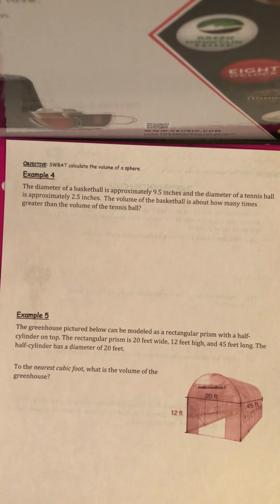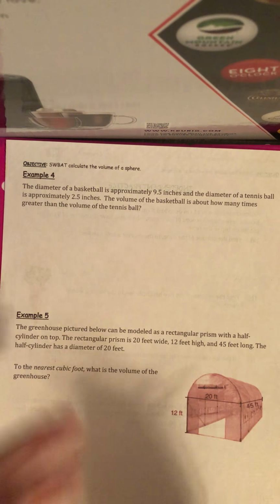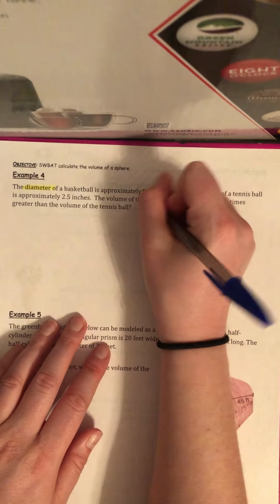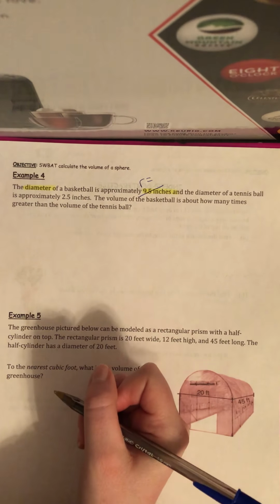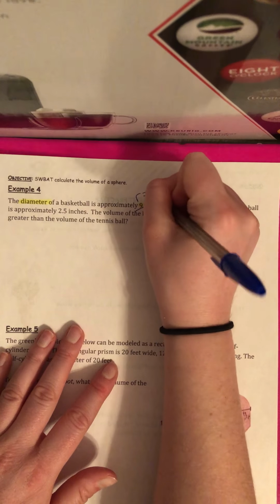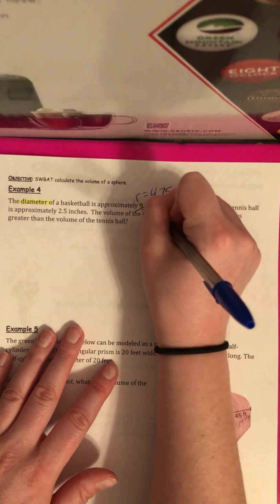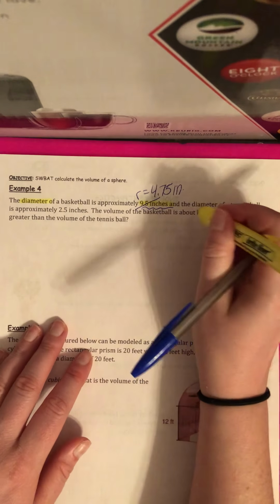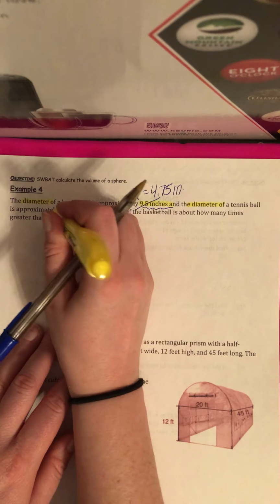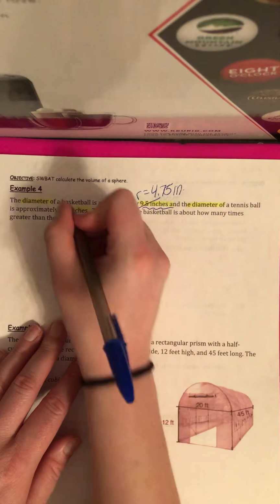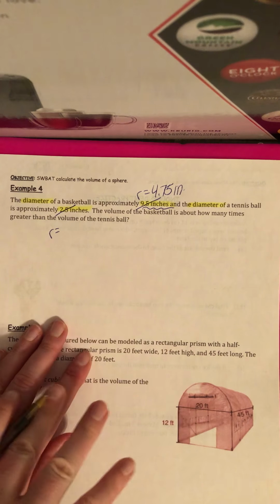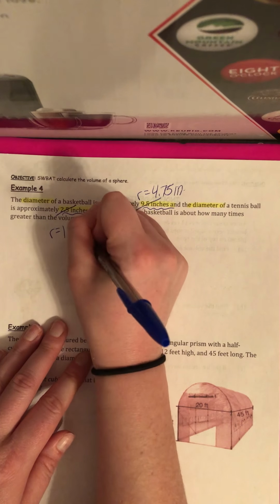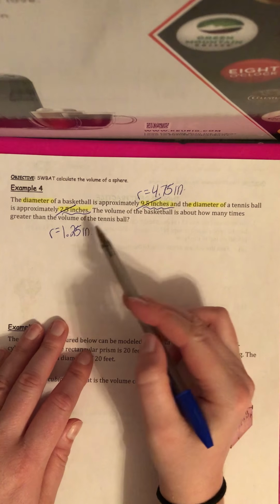So example 4, as I'm reading it again, I'm seeing immediately the diameter. As soon as I see diameter, I want to just cut that in half because you never use diameter. We always use the radius. So half of 9.5 is 4.75. I know that it was in inches, so I'm going to keep that. Then I continue reading. Now it's telling me that the diameter of a tennis ball is 2.5 inches. But again, I don't want the diameter. I want the radius. So half of 2.5 is 1.25. And again, it was in inches, so it's 1.25 inches. So this is good. My units match.